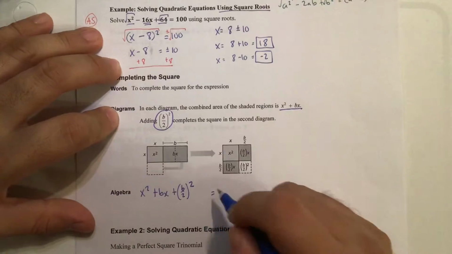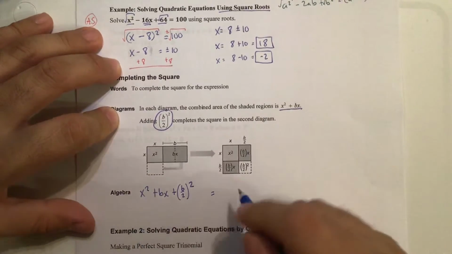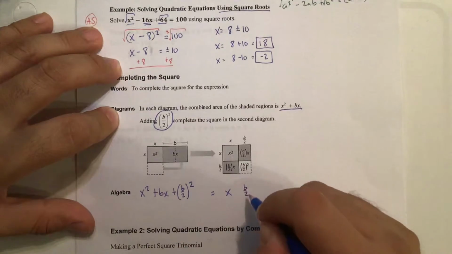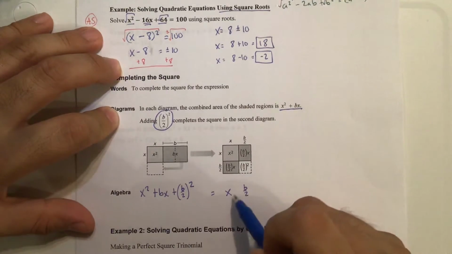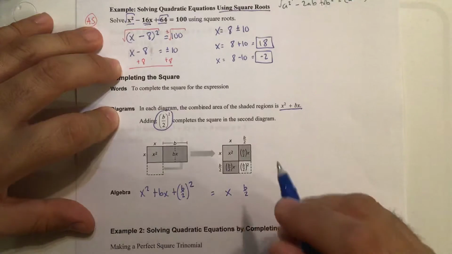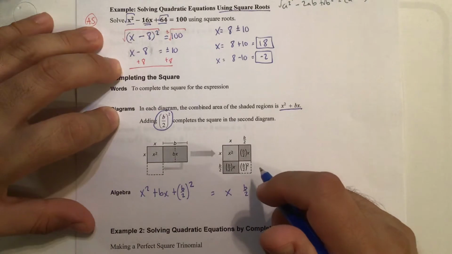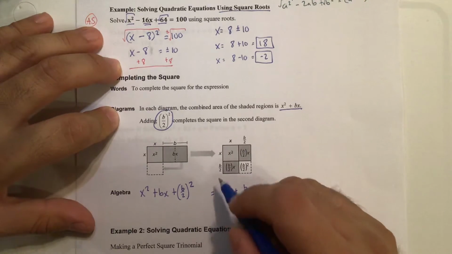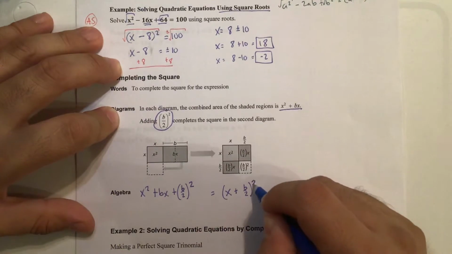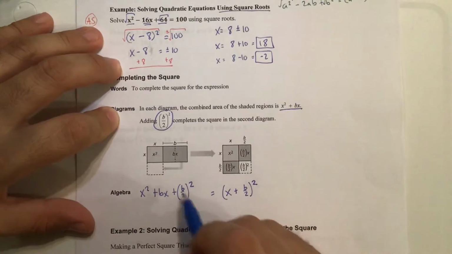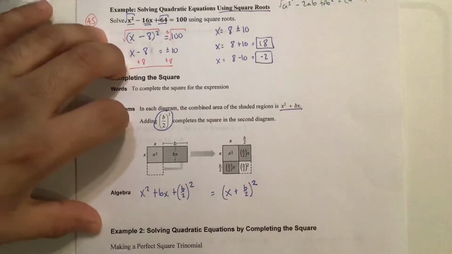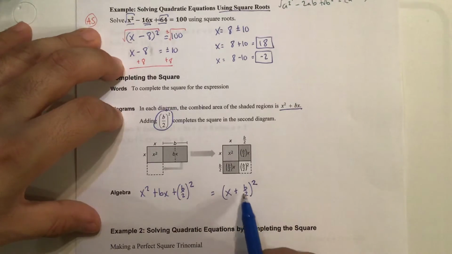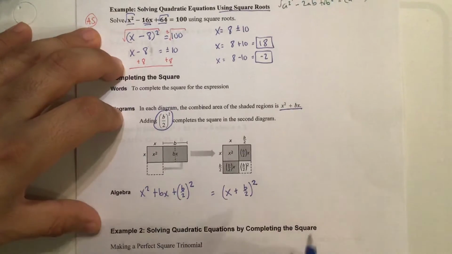And then when you factor this, if you take the square root of this, you get x. If you take the square root of this, you get b divided by 2. And then if you multiply them and double it, you do get the middle term, plus, and then we would square it. All right, so the square root of that is x, the square root of that is b divided by 2, okay? Multiply them, you get bx divided by 2, and if you double it, the 2's cancel, so you get bx, which is the middle, okay?